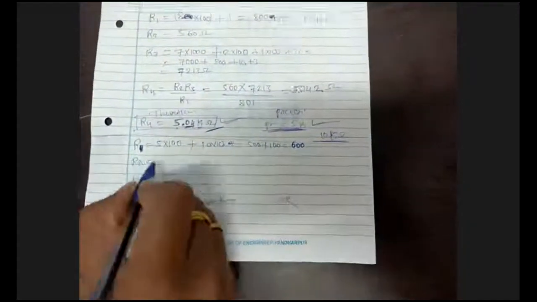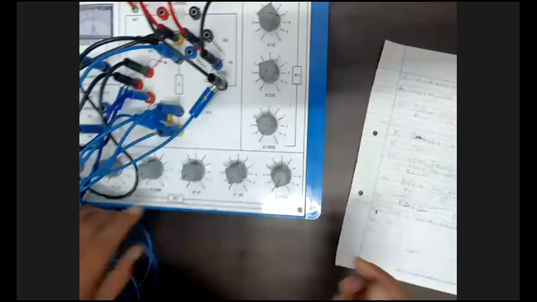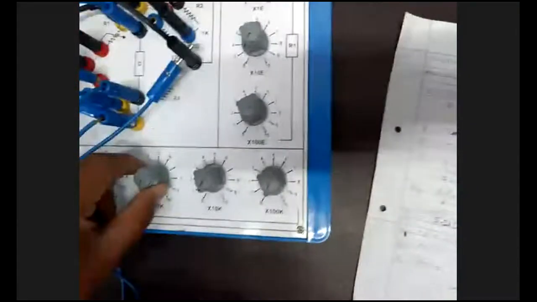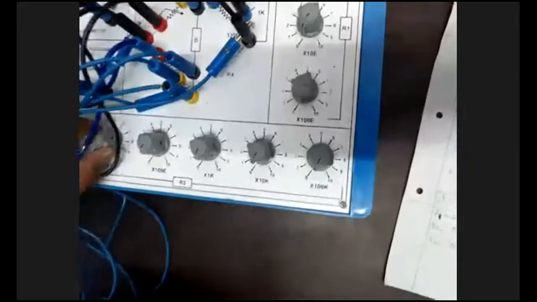R2 equal to, the same we have used, that is 560 ohm. R3 equal to, here 1 into 10K, that is 10,000, plus 1 into 1K, that is 1,000, plus 0, plus 1 into 10, that is 10.